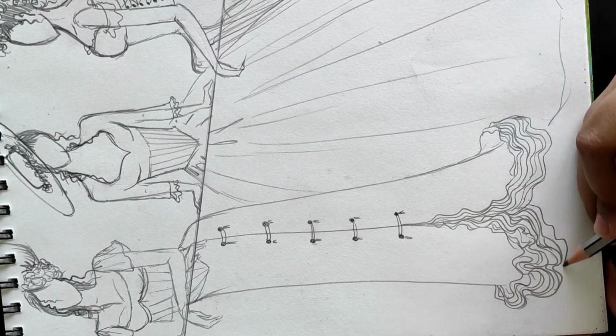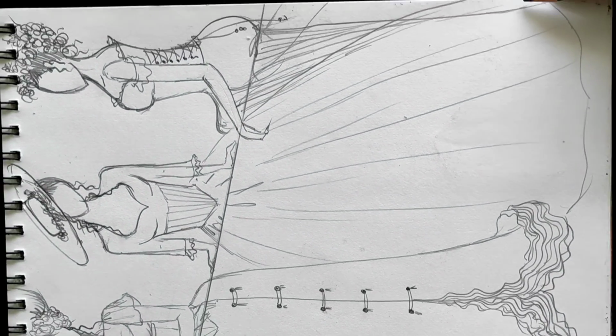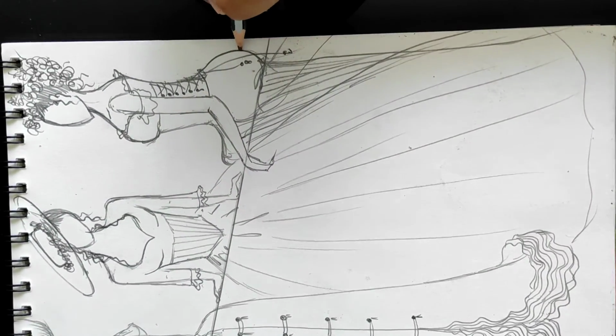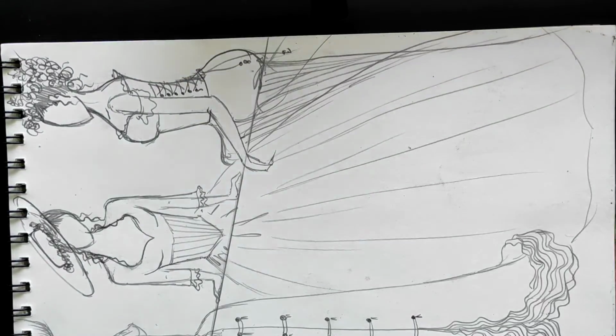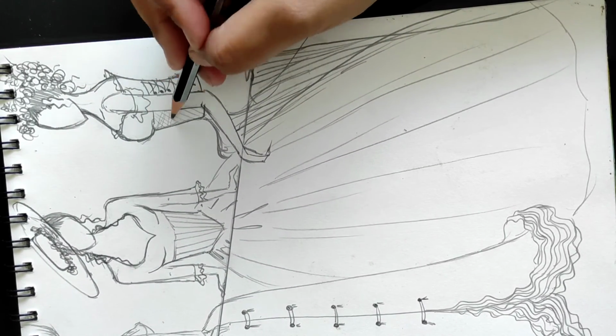Okay, now just giving a finishing touch to everything I've drawn here. Just do the outlining, as you can see, I've drawn these rough structures.